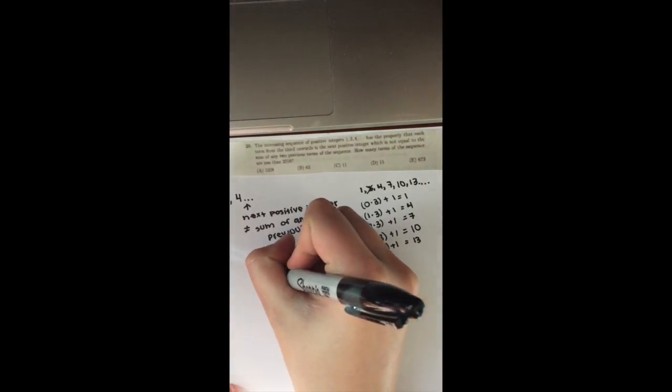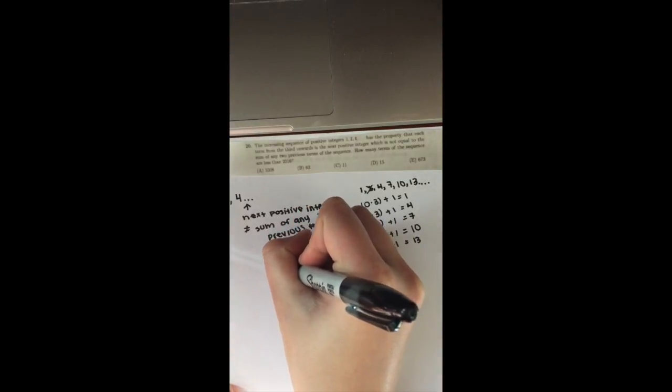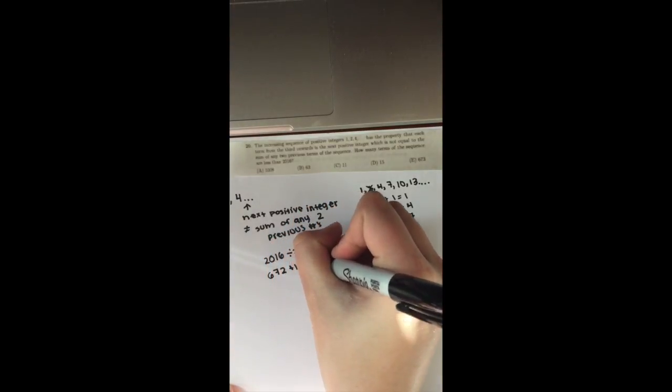It's 2. 1, 2. Okay, so we know that we need to include the 2. We need to add 1. So we know that there are 673 numbers in total before 2016, including the 2. So the answer is E.